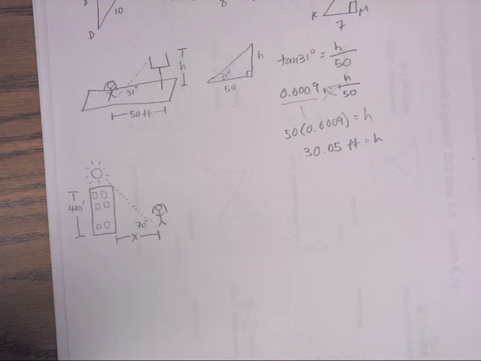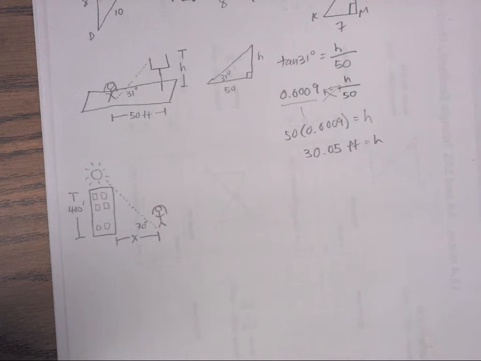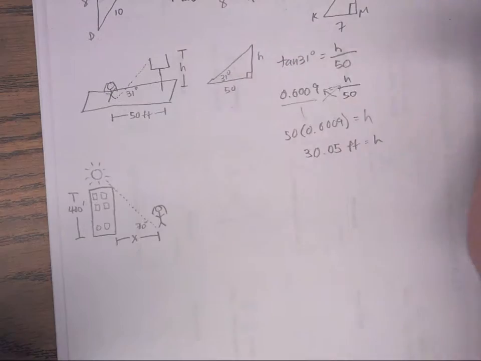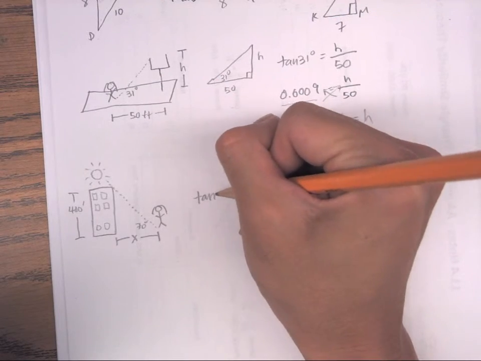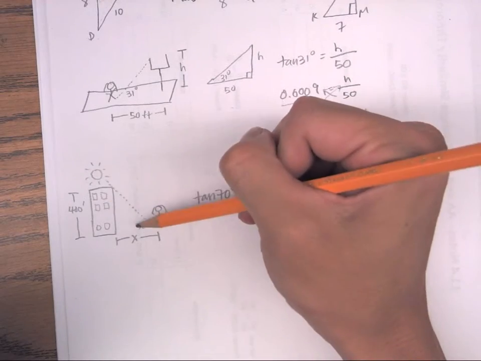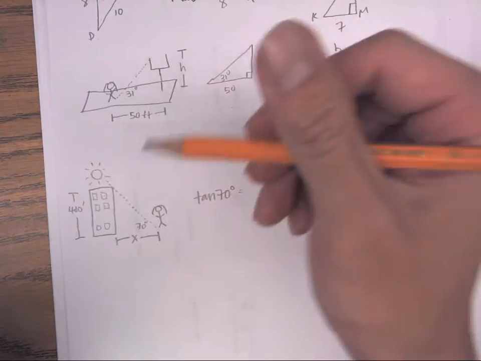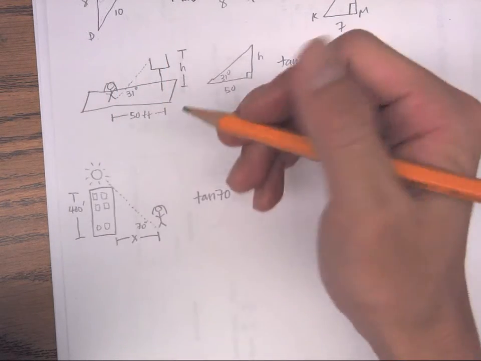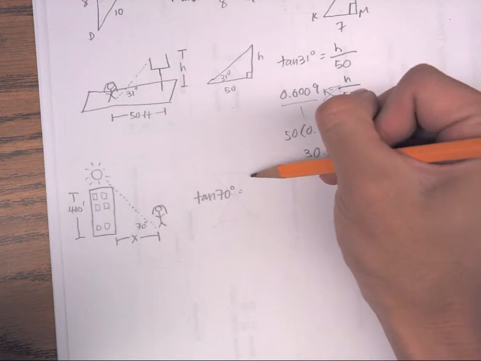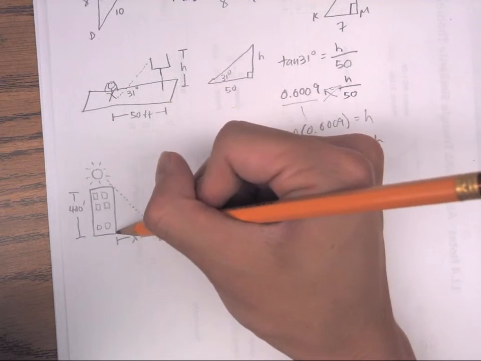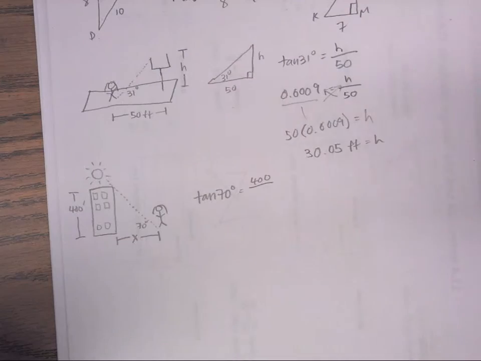From here you could apply the tangent ratio. I see that this is the angle that I know. This is going to be tangent of 70 degrees equals, and then you look at the side that is opposite. This is 400 feet tall. So tangent of 70 is going to be 400 divided by the adjacent side next to her foot, so it's going to be x.